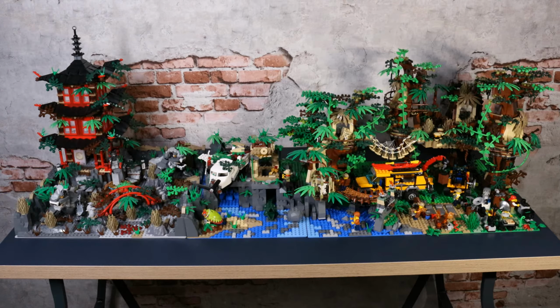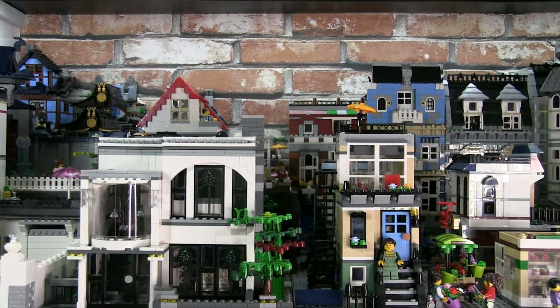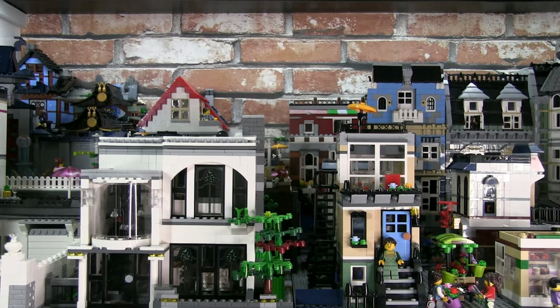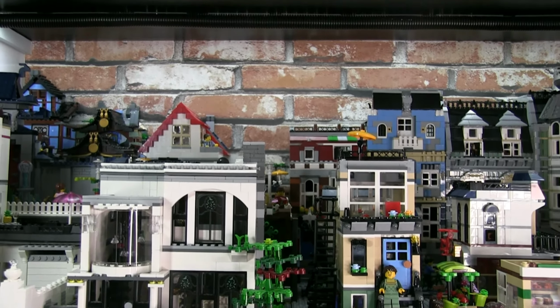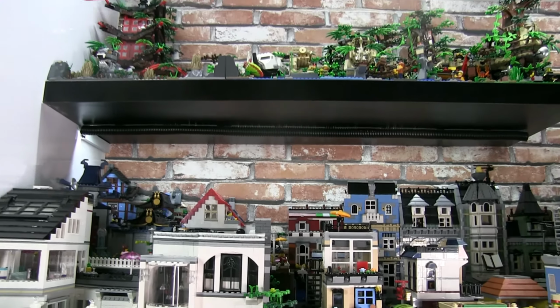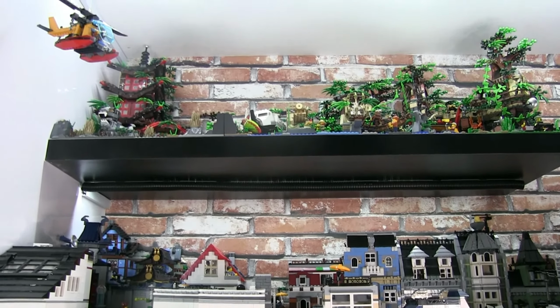Today we're going to explore how to create a detailed jungle scene. And this is my jungle scene, which is part of my overall Lego display. It's called the Highlands because it's on the highest level of my city display. That's right up from the uptown.